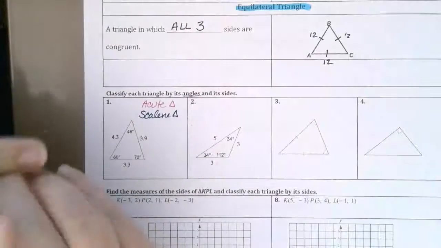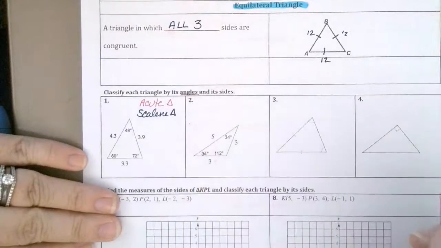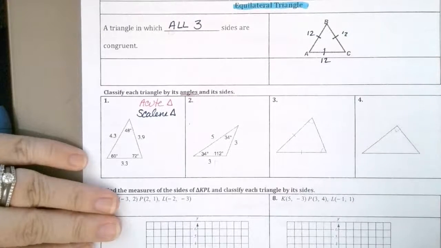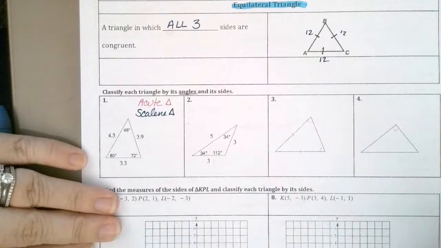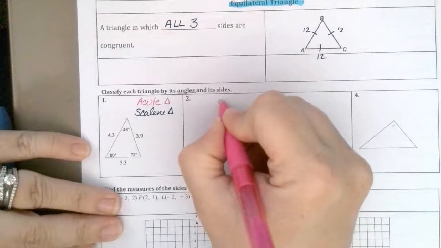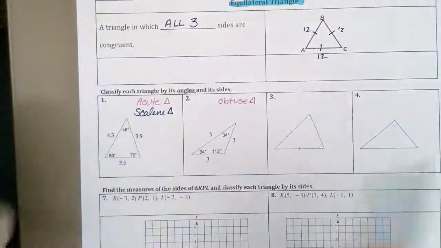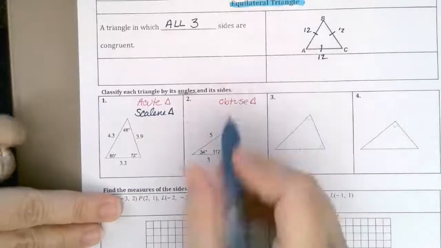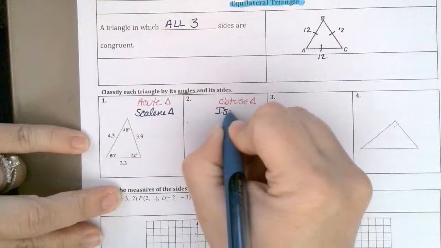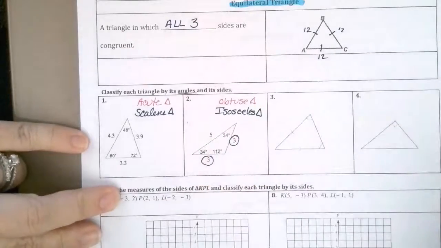Okay, what do I have next? Look at the angles first. 34, 34, and 112. That's not acute because one of those angles is not acute. It's not a right triangle because I don't have a 90-degree angle. That would be an obtuse one because I have an obtuse angle, the 112. So I have an obtuse triangle. Okay, what about the sides? I notice I have 2 sides that are the same. If I have 2 sides that are the same, isosceles. So I have an obtuse isosceles triangle.